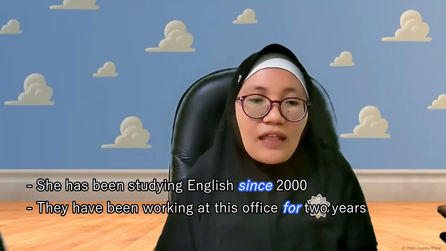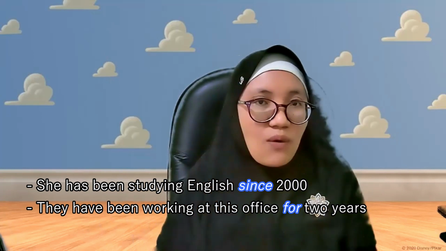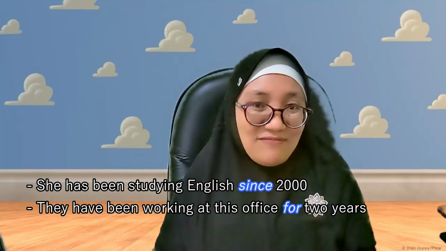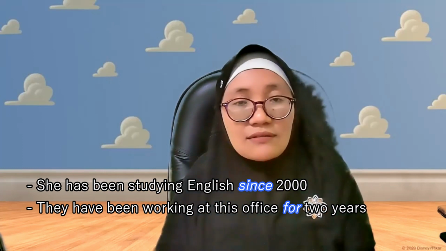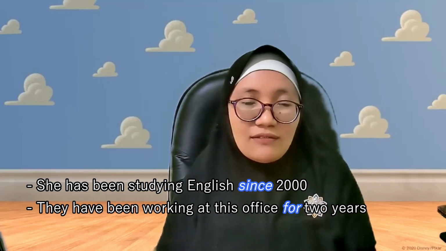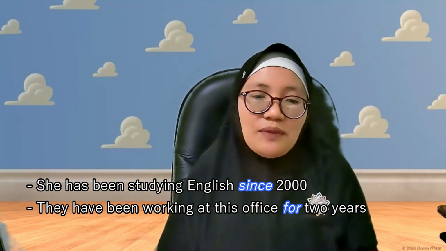The second example. They have been working at this office for 2 hours. Okay, masih bekerja? Masih. Dalam 2 jam ini. Gitu ya. Jadi selama 2 jam ini masih bekerja.